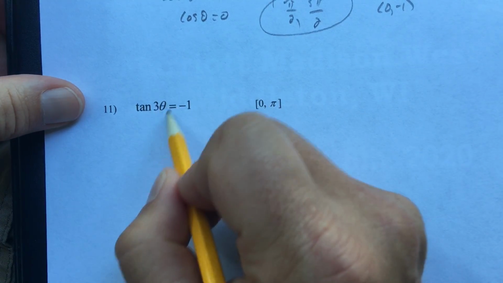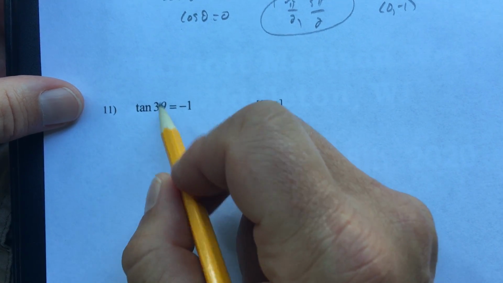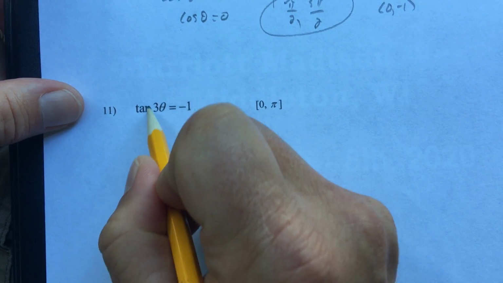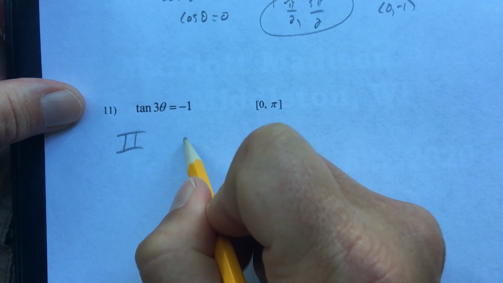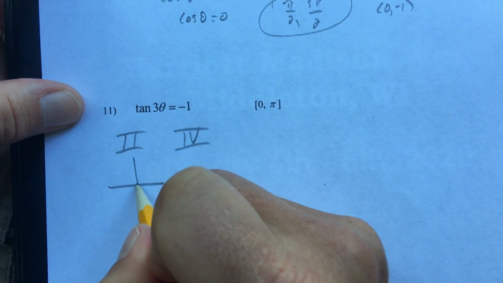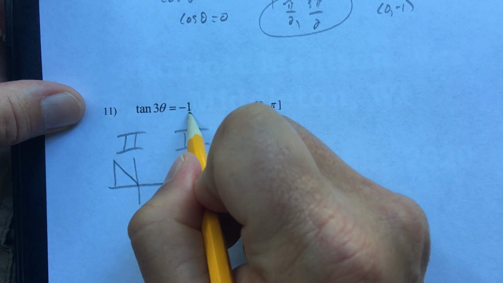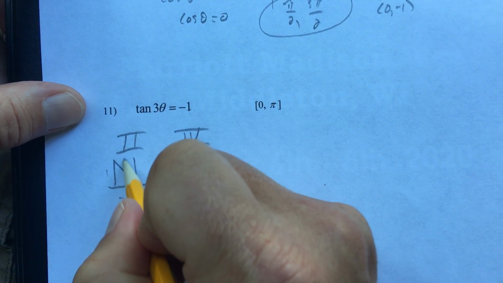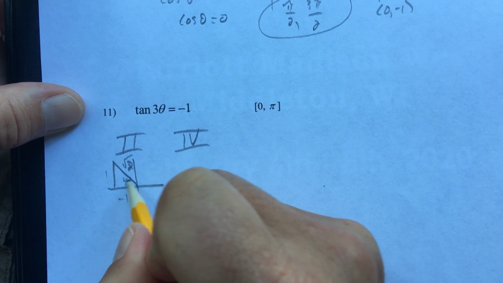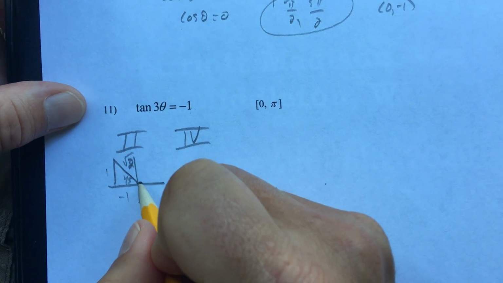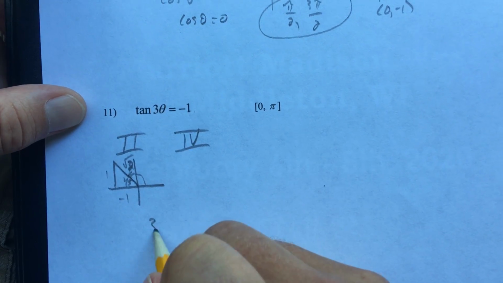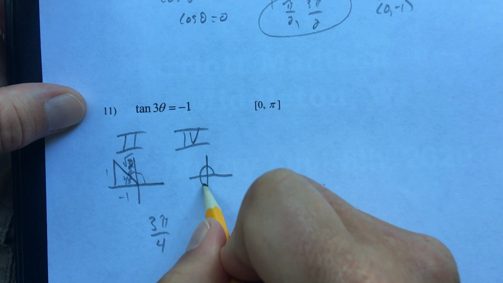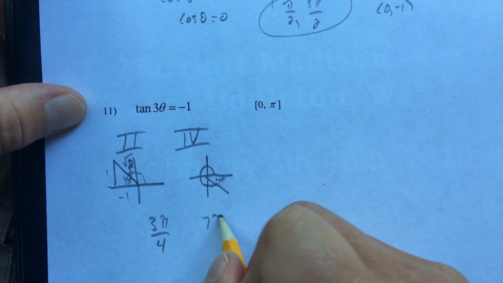And then for our last one, the 3 theta, again, that's something a little new, and if it kind of freaks you out, don't panic. What you want to do is just ignore it first and ask yourself, when does tangent equal negative 1? So tangent is negative in quadrant 2 and in quadrant 4. And we're looking for the opposite over adjacent to equal 1. Well, that only occurs when the opposite and adjacent are the same thing. So this is going to be our 45, 45, 90 right triangle. Okay, so quadrant 2, 45 would be 3 pi over 4. And then if we go to quadrant 4 and do that, we're looking at 7 pi over 4.